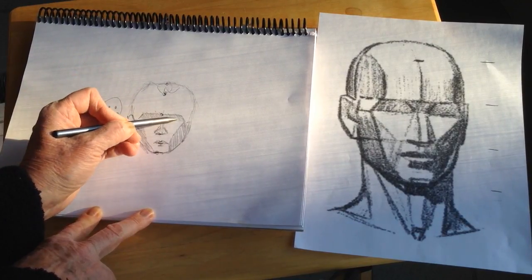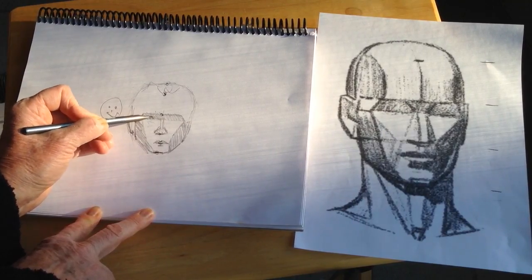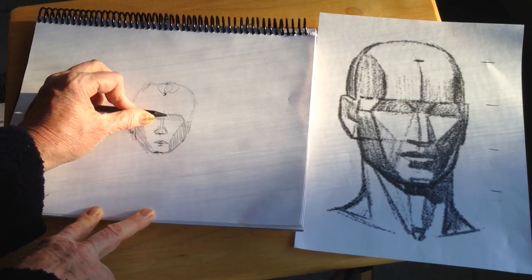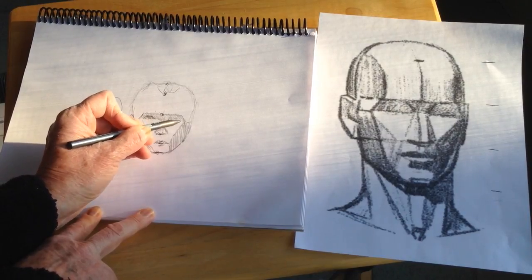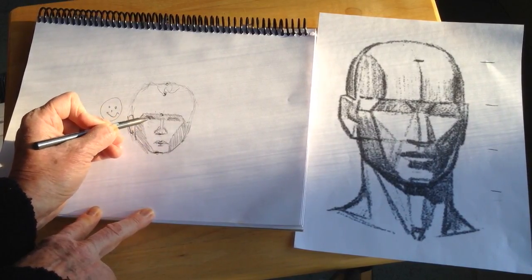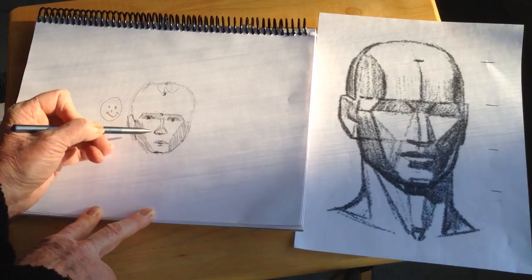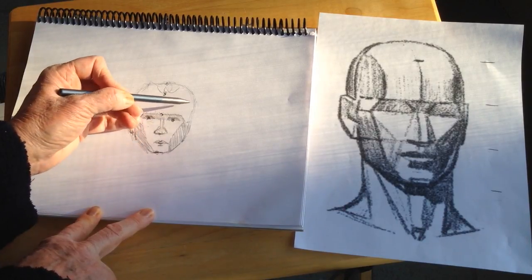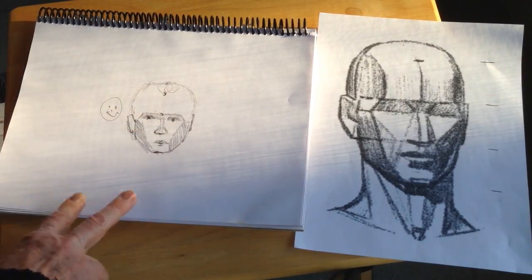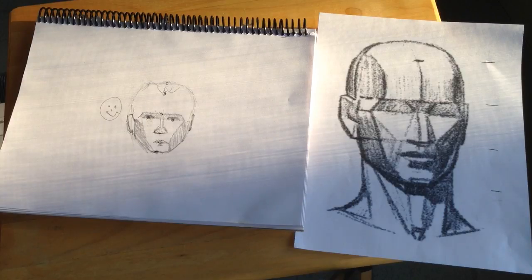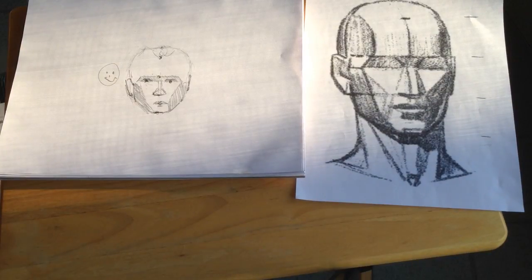Then I can go in and begin to do more of the detail of the eyes, get the lids in there. And the eyes are, there's one eye space between each eye. And then as I go around, of course I've done this very quickly, as I go around and add the detail, it will be supported by the structure that I've been able to maintain.